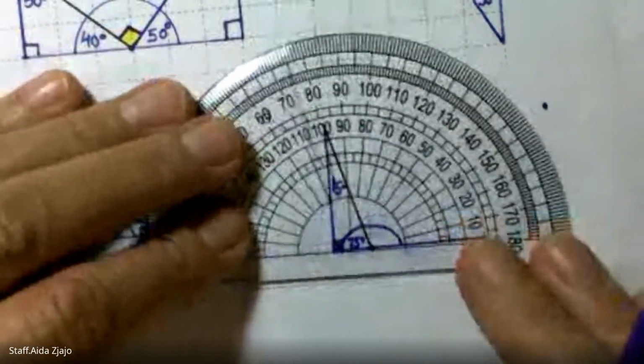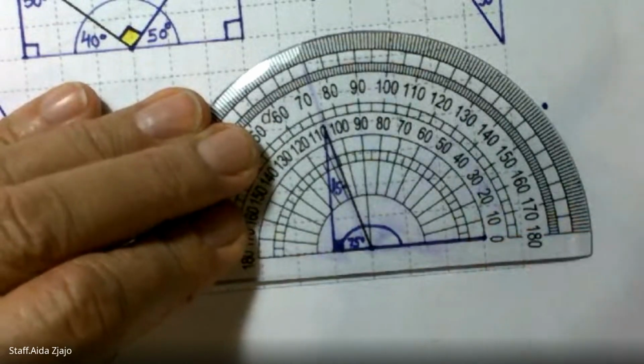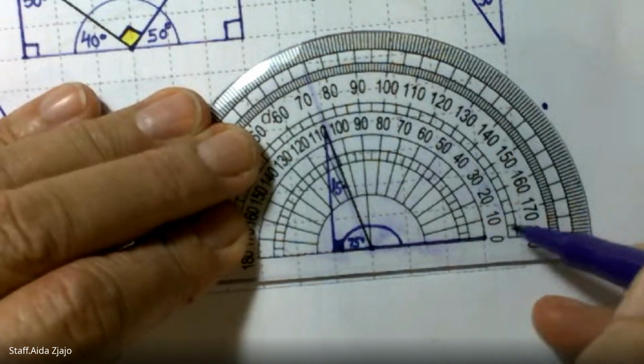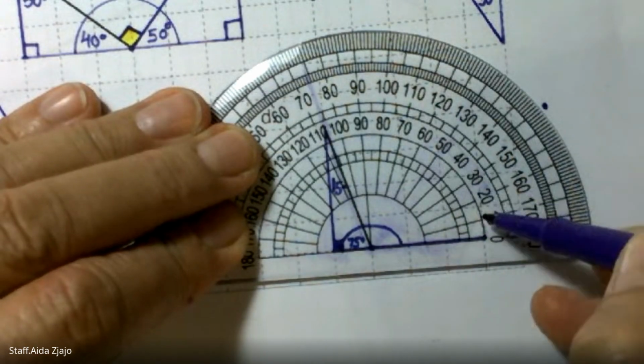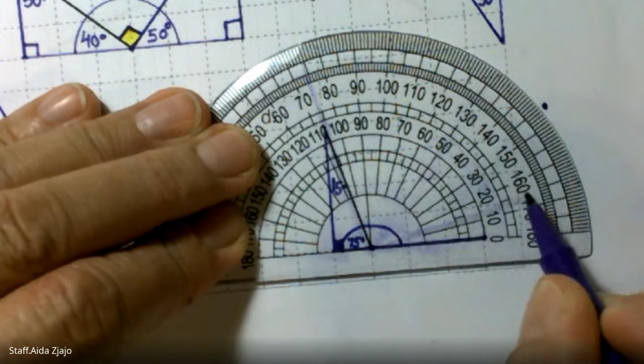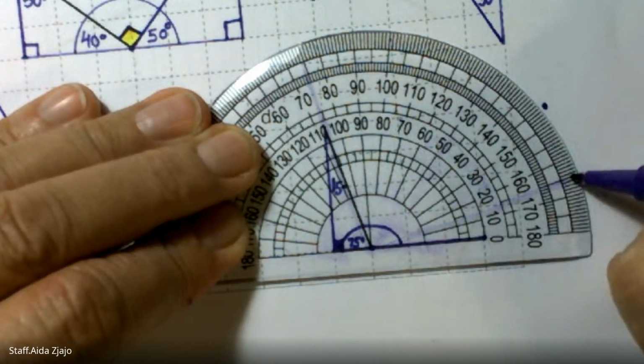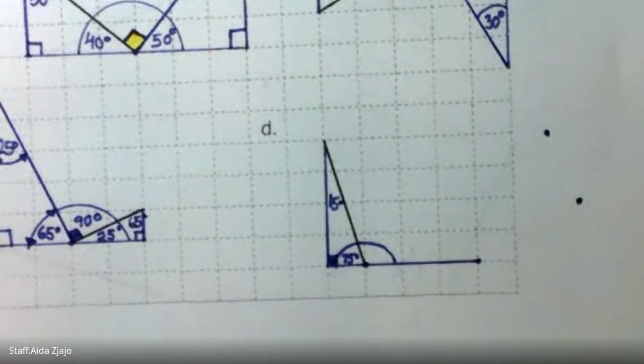So I'm going to create just a 15 degrees angle. So that's 10, and 15 is right here, right? So I can see a line for 15 right here. So it should be correct.